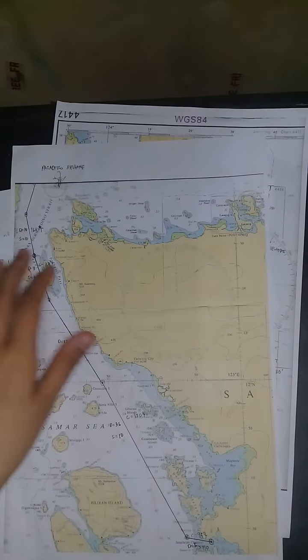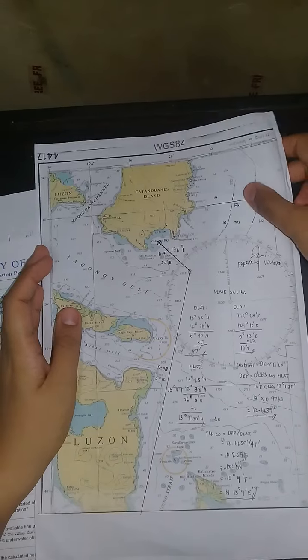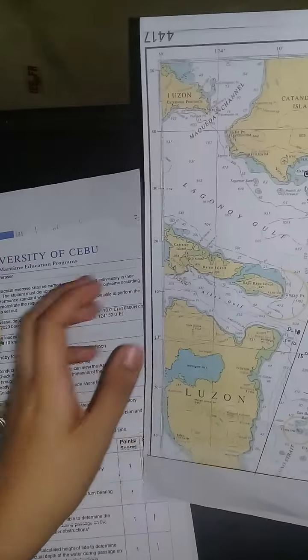So we're done in the passage planning using this chart.